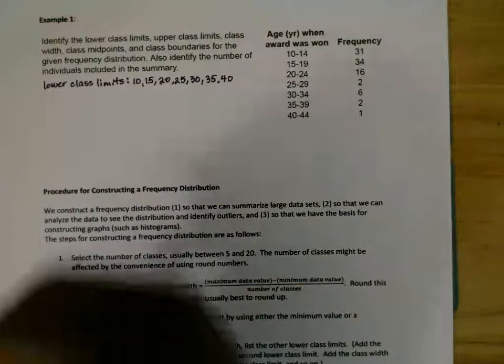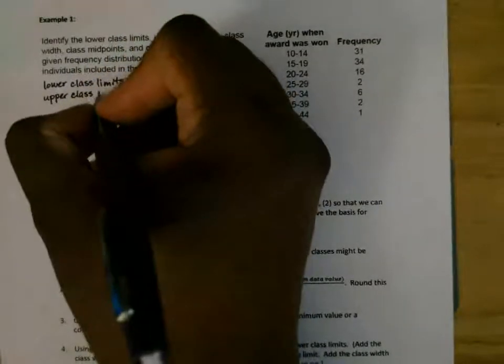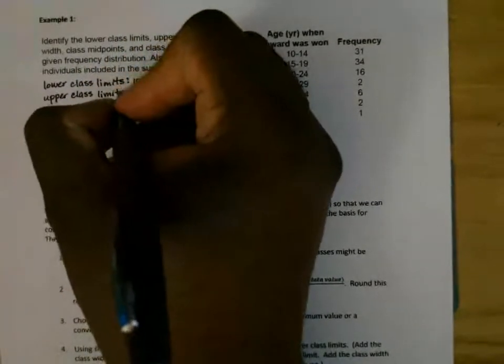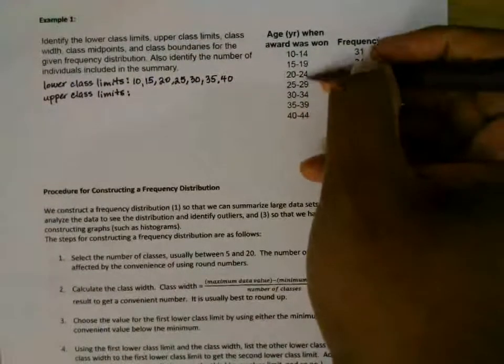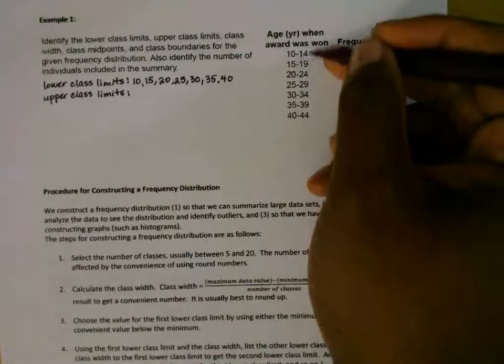And next, we're going to identify the upper class limits. Okay, so the numbers that you see on the far right are your upper class limits here.